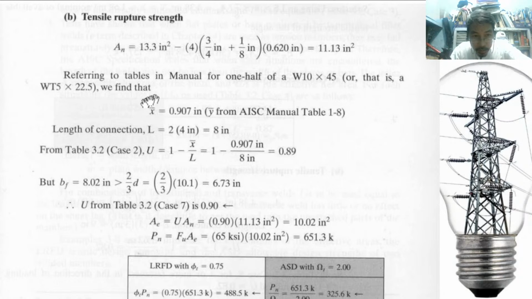You can solve the centroid. After solving the centroid, substitute the centroid here. I already showed you the formula: case 2 is equal to 1 minus X bar over L. Therefore, you have this value. Do you follow?